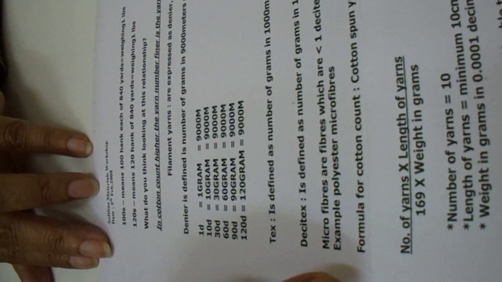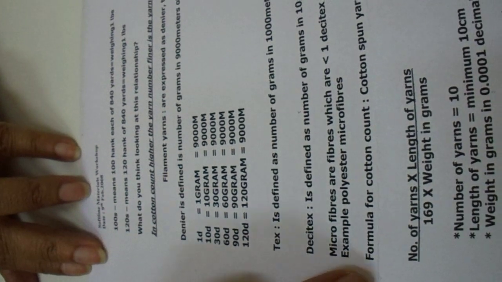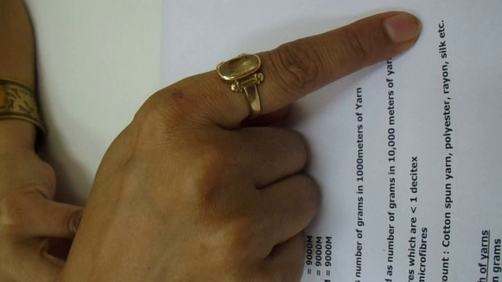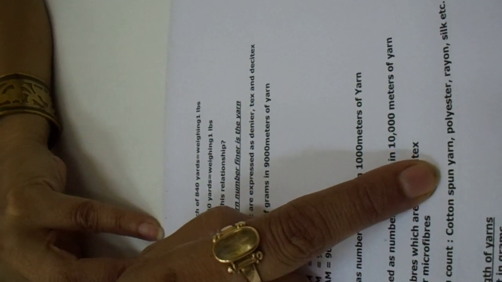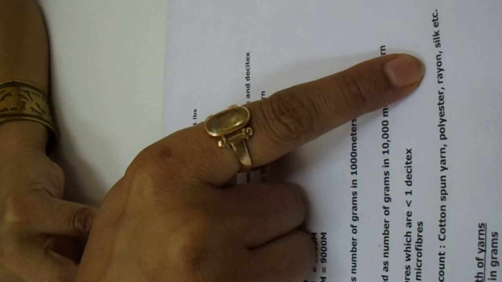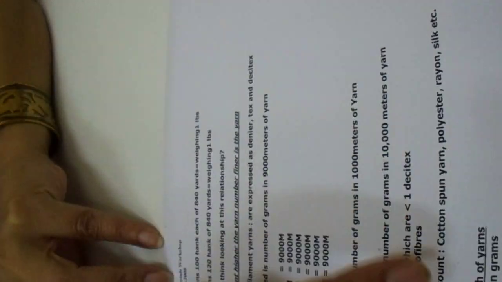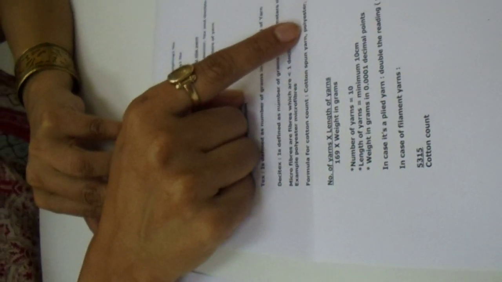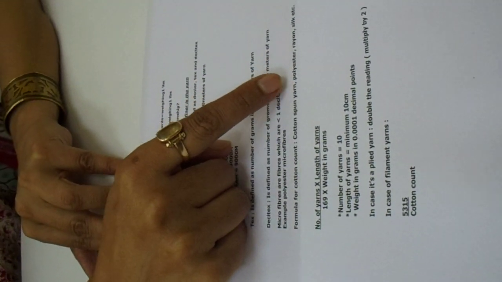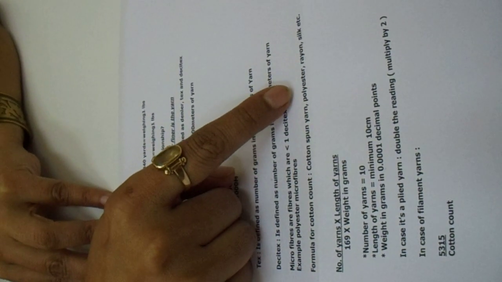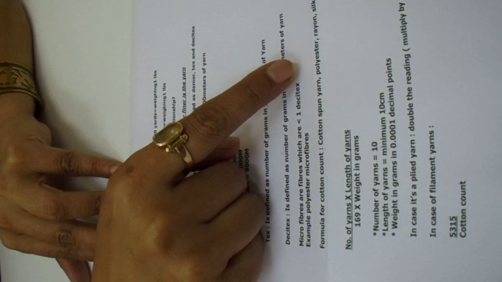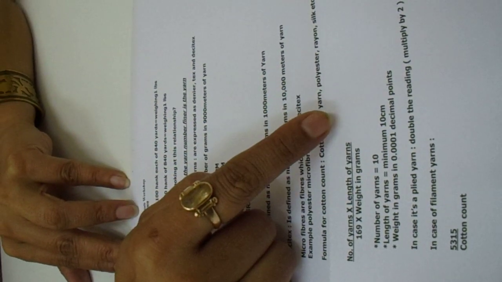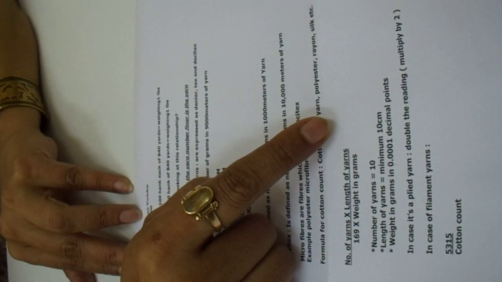For example, you have polyester microfibers. Generally, the direct system is used for polyesters and silks. The indirect system is used for spun yarn for cotton and spun yarn for rayon. Most synthetic fibers, polyesters, nylons, acrylics, lycras, are generally manufactured as filament yarns, but they can be cut into short fiber length to make a spun yarn also.